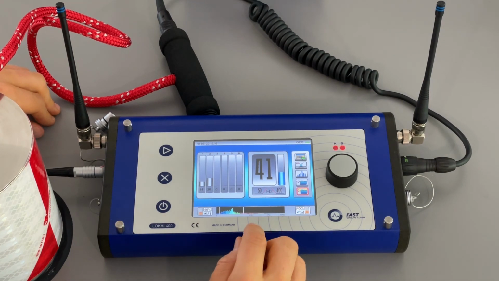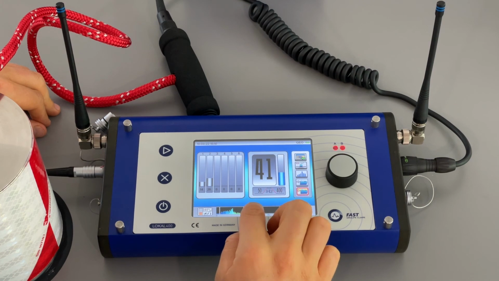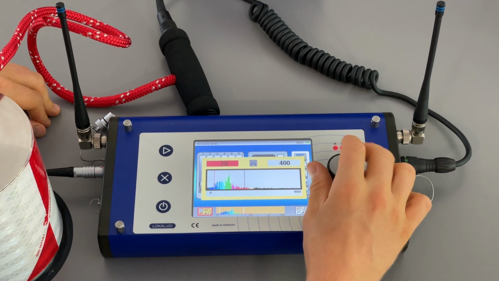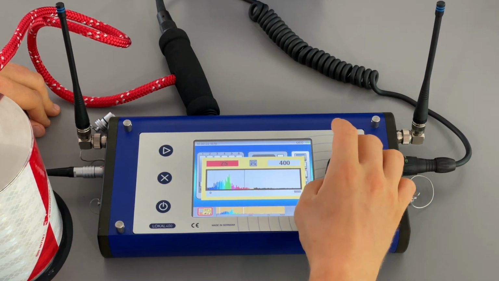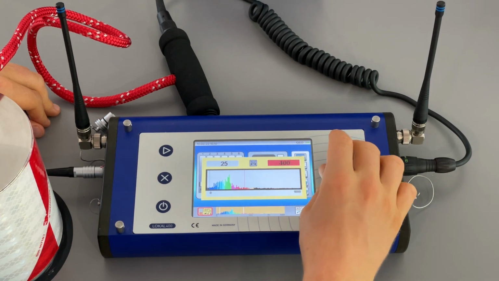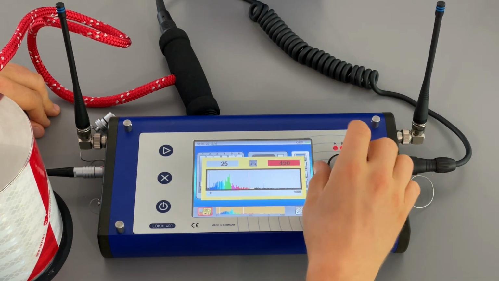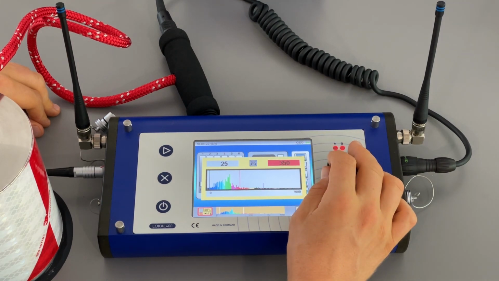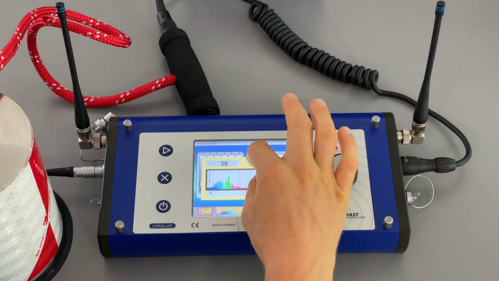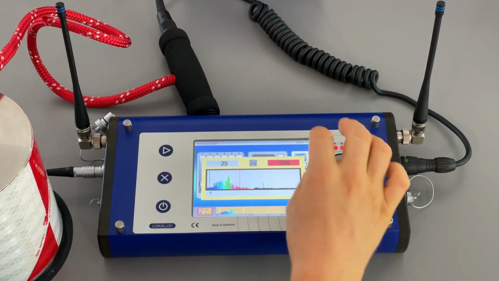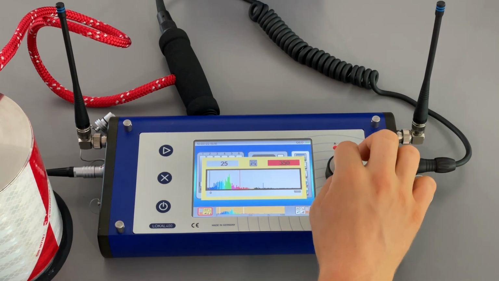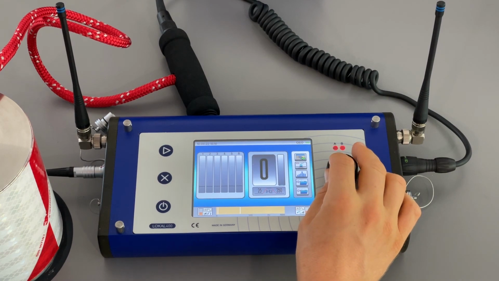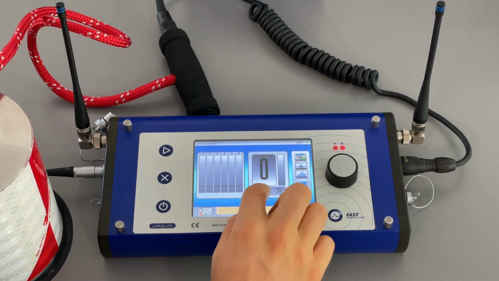If we want to adjust the frequencies and the filters, we click in the bottom here, and then we can select either and change the high pass and the low pass to our liking. What we can also do, we can listen in to the noise by clicking on the headphone button. Once we are finished, we click outside and it will be saved. And now we have the new filter selections here.